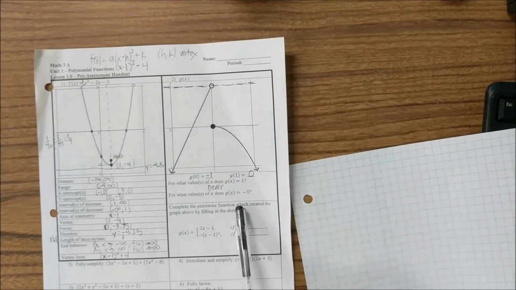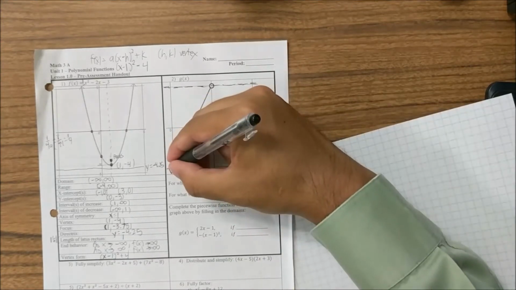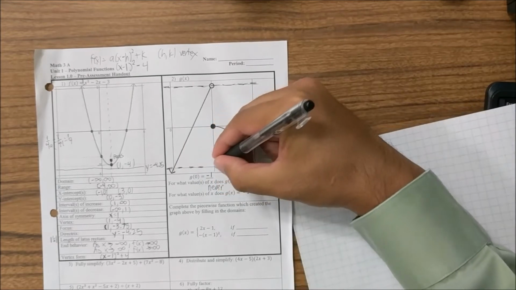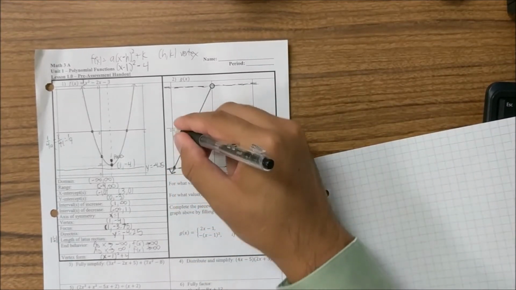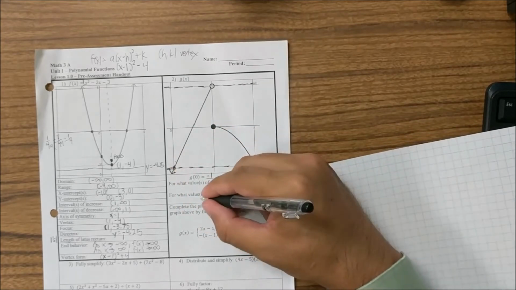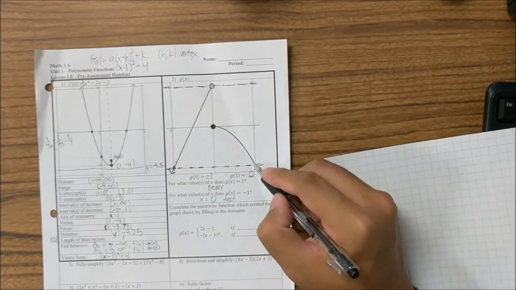Okay, on the other hand, for what value or values of x does g of x equal -1? So that would be down here. So right here, when x equals 0, the output is -1. And also over here, where x equals 2, the output is -1.